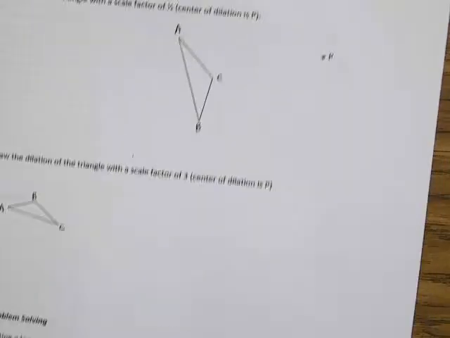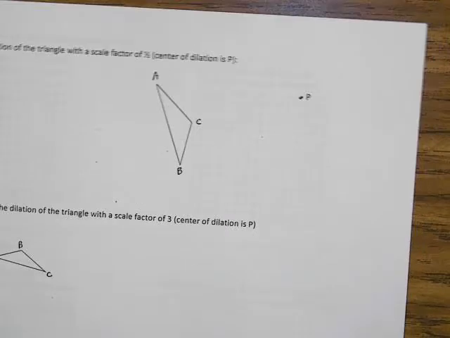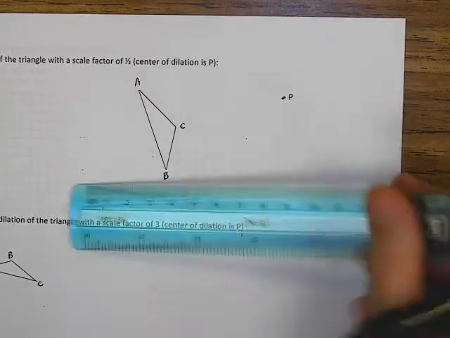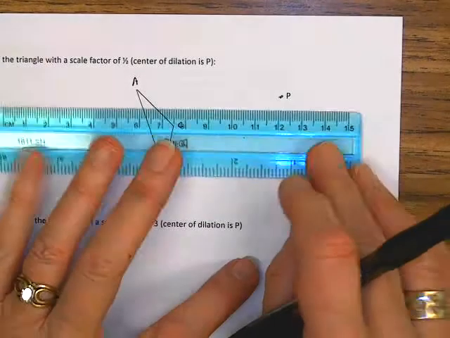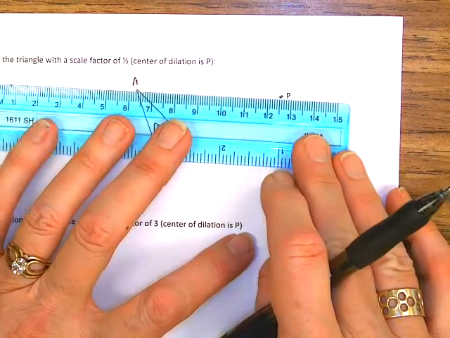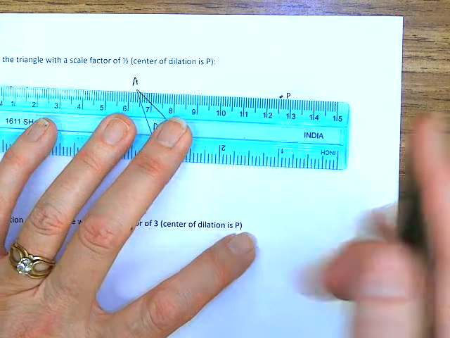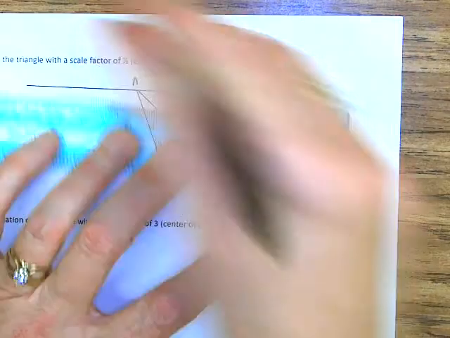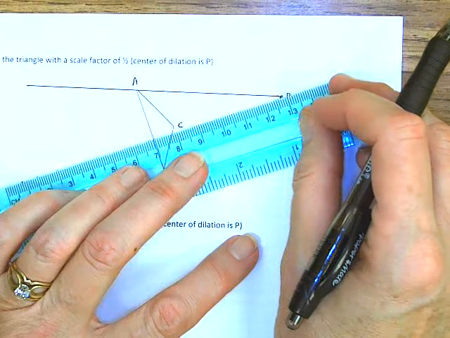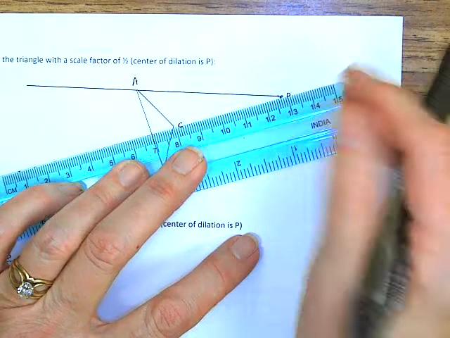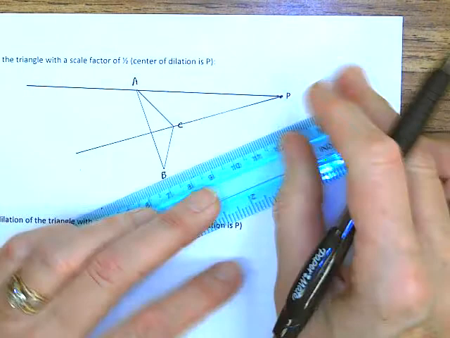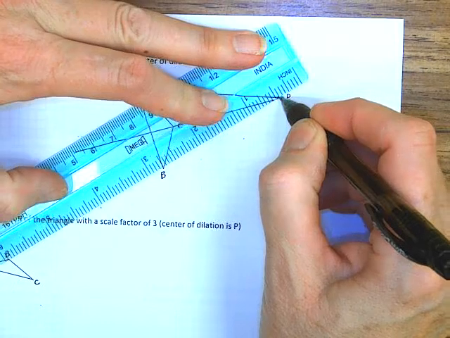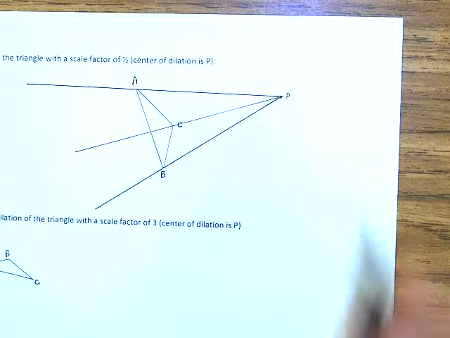Let's try drawing another one here. Draw the dilation of the triangle with a scale factor of 1/2. If you remember, the first thing we did was to use our ruler and draw a line through the center of dilation and each vertex. So I'm going to do that. There's P to A, P to C, and P to D.